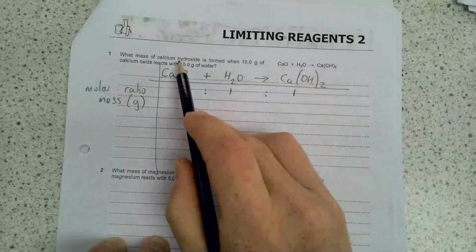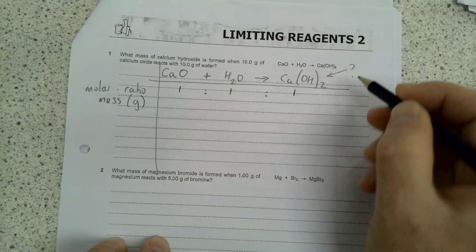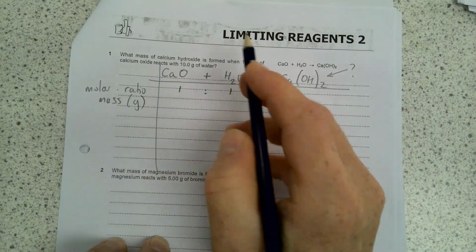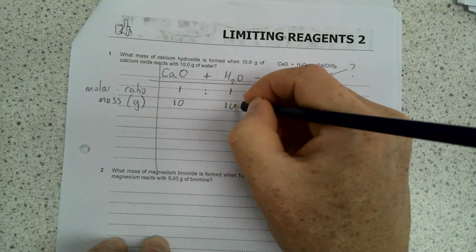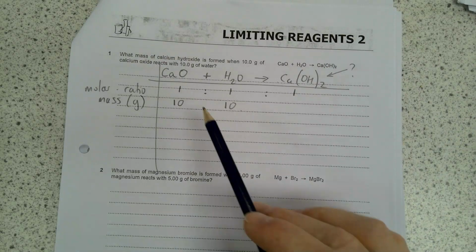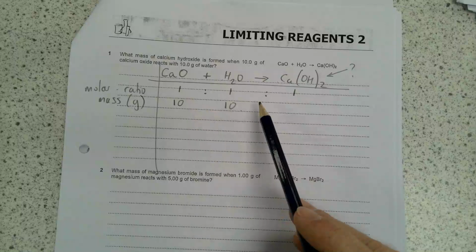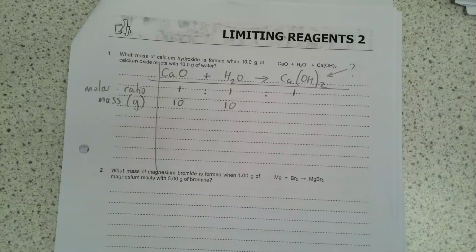Right, so let's plug that in. So we've got the mass here. It's asking us what mass of calcium hydroxide is made when 10 grams of calcium oxide react with 10 grams of water. Now, do you see how this is different from the problems before? Before, we were only given one substance. We worked everything else out from that one substance. Here, we've been given two substances.